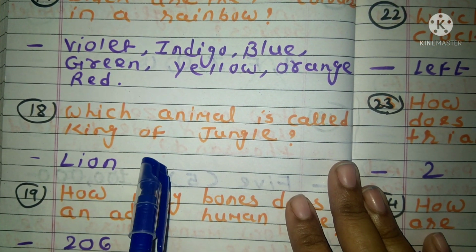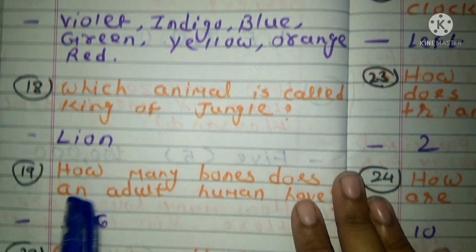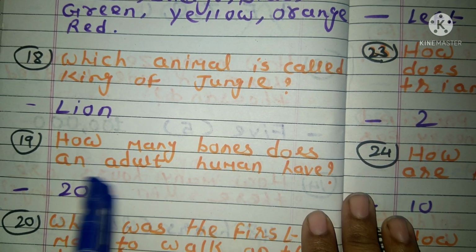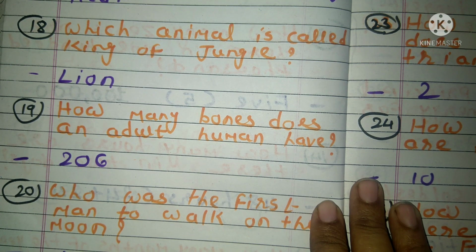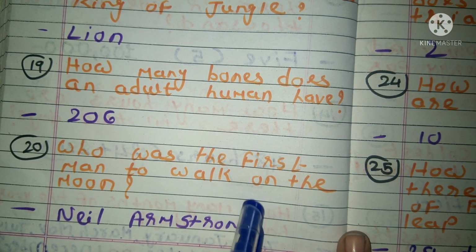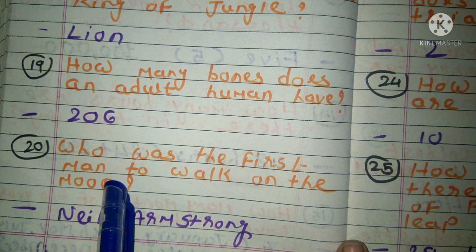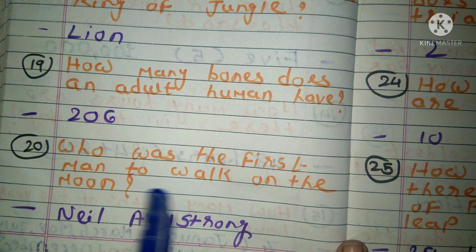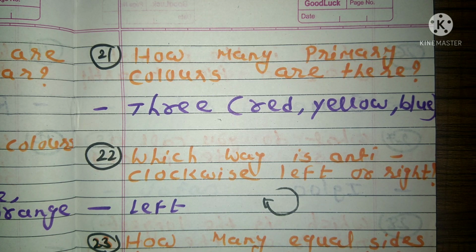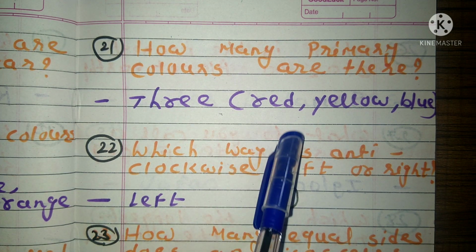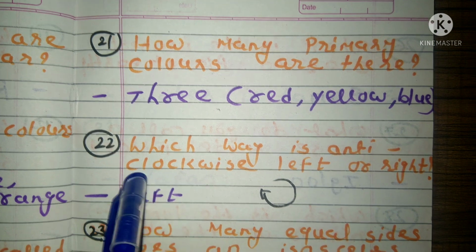Which animal is called king of the jungle? Lion. How many bones does an adult human have? 26. Who was the first man to walk on the moon? Neil Armstrong. How many primary colors are there? 3. Red, yellow and blue.